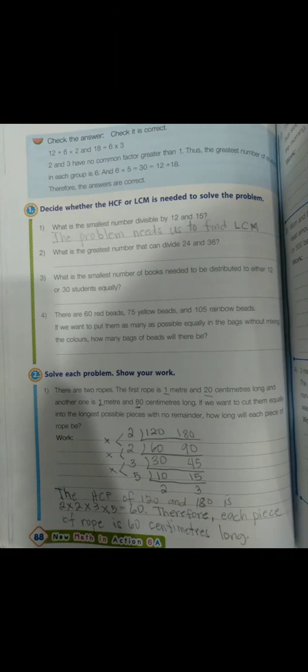Okay, so now please open your book on page 88. Check answer. 12 equals 6 times 2 and 18 equals 6 times 3. 2 and 3 have no common factor greater than 1.